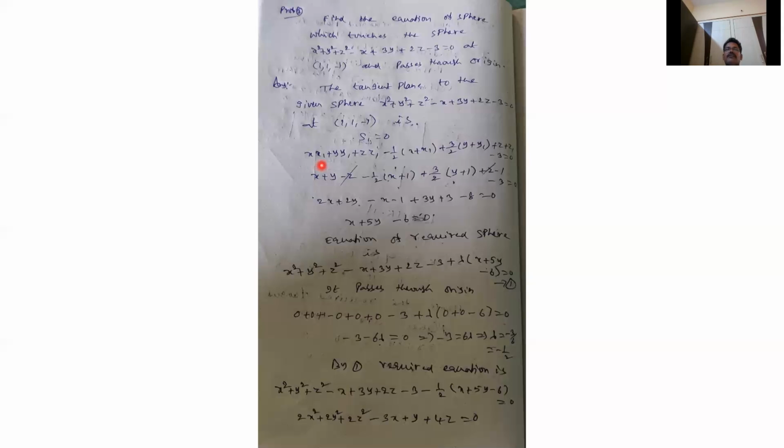S1 equals 0 means the terms with x1, y1, z1. Just write here the coefficient of x, which is minus 1, so I have written minus of x plus x1. And the coefficient of y, 3 by 2, into y plus y1. Coefficient of z, half of 2 is 1, that's why 1 into z plus z1. Minus 3, d is minus 3, equals 0.